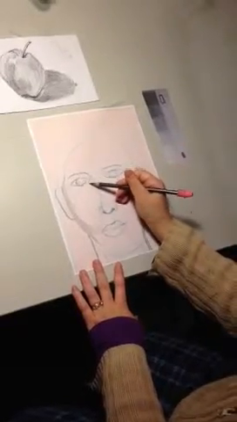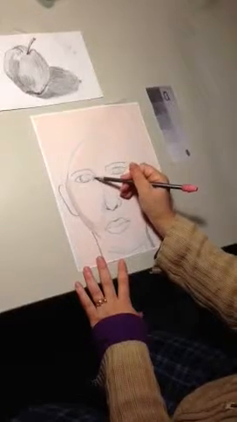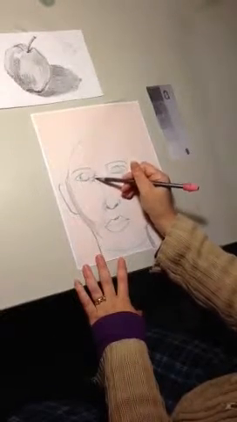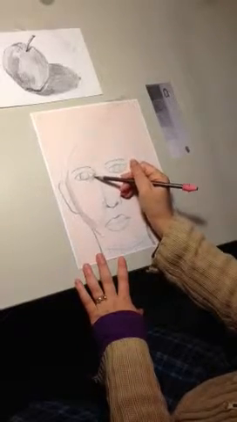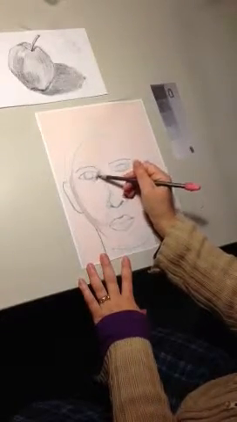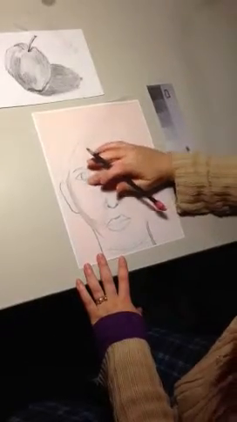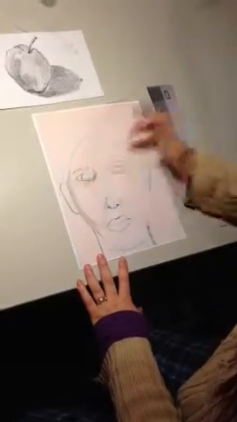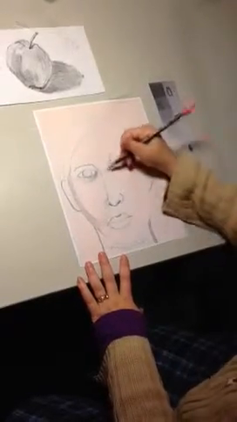Now I'm going to shade underneath the eyes because it's really dark because it's inward, doesn't extend out. And I know from looking at many portraits and drawing many people that it gets dark and it gets a little lighter here. Okay, and I'm going to do the other side.